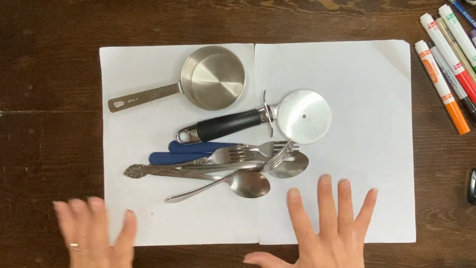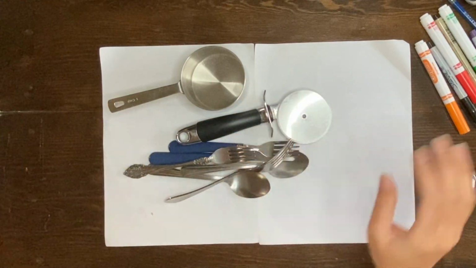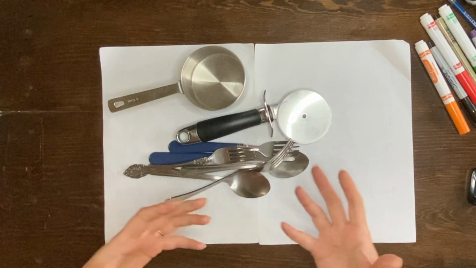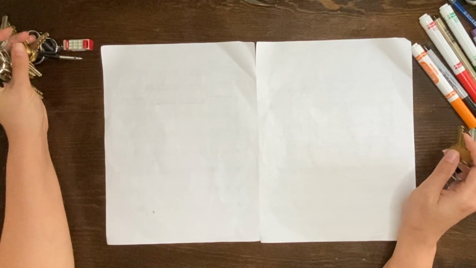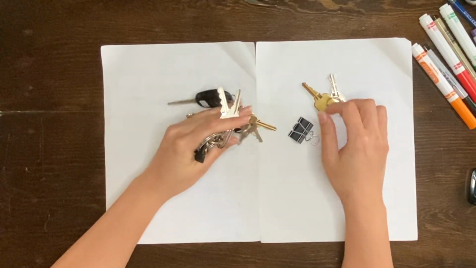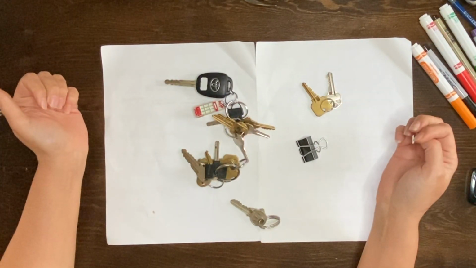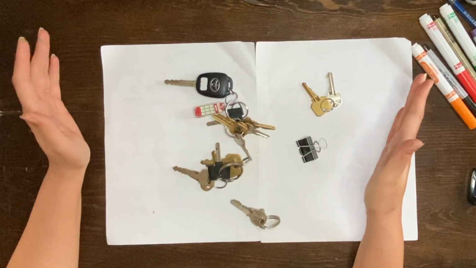So if it's things from the kitchen, maybe utensils, or maybe it's pens and pencils. You can also do this with keys or random things that you find in your drawer that are about the same size. Whatever you use, make sure if it's not yours that you ask for permission.